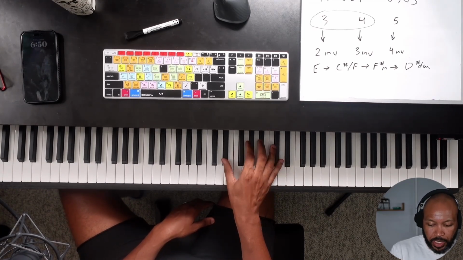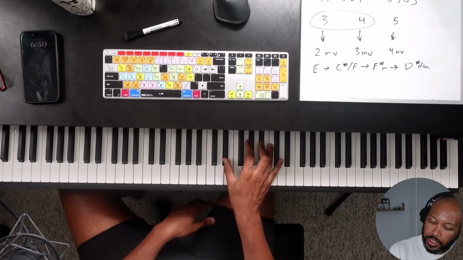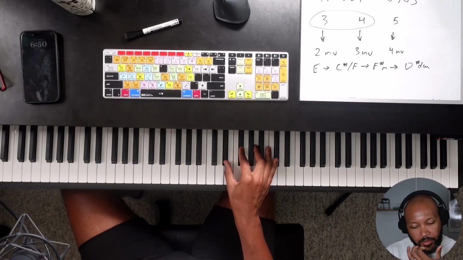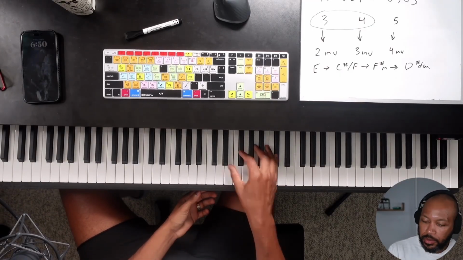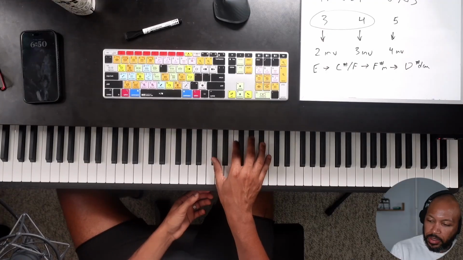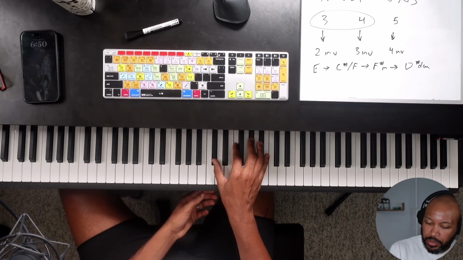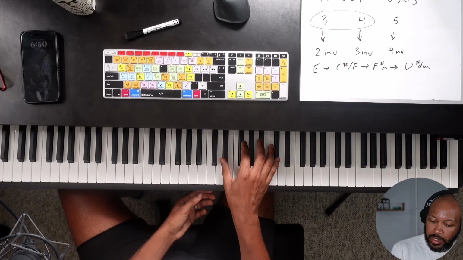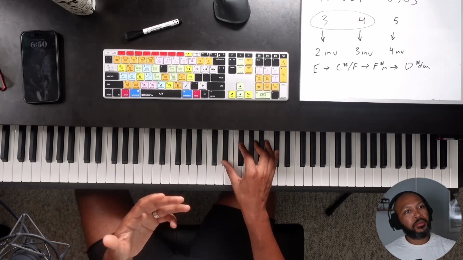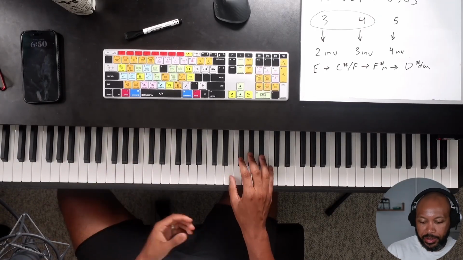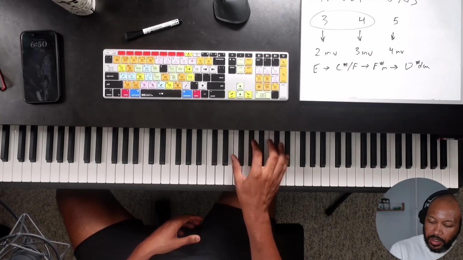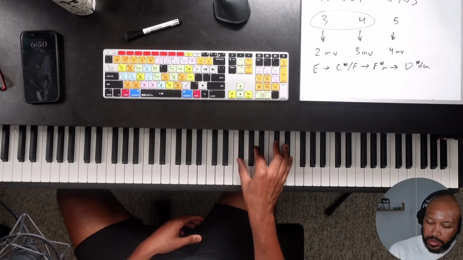What is D sharp diminished? D sharp diminished. Right there. So again, E major, C sharp major, F sharp minor to D sharp diminished. I think this is actually helpful to do it this way, play it a few times. Play it again. E major, C sharp major, F sharp minor, D sharp diminished.